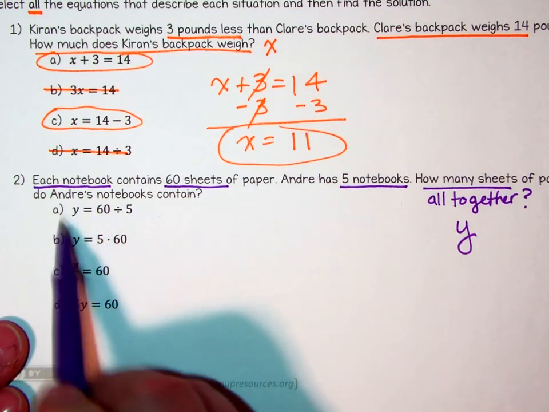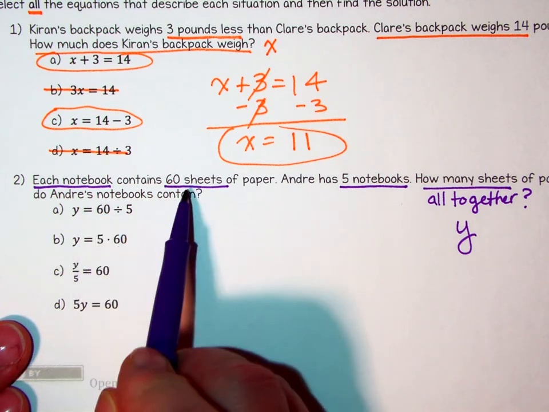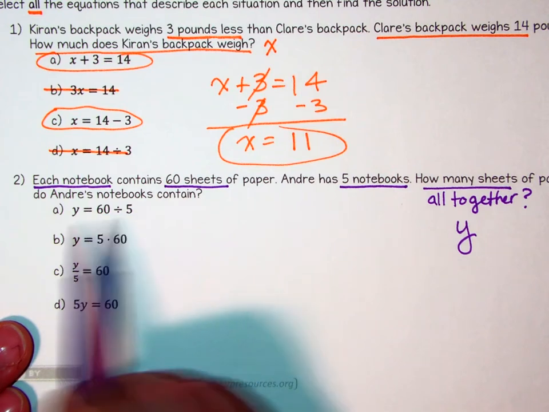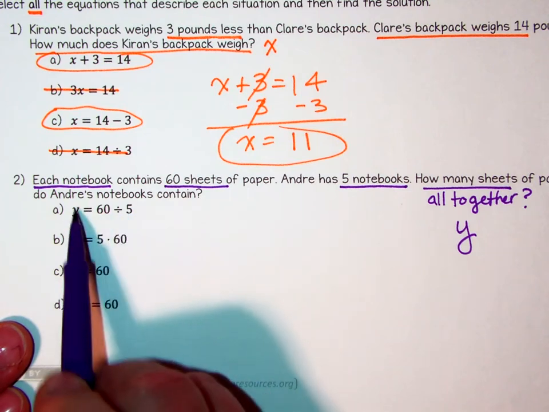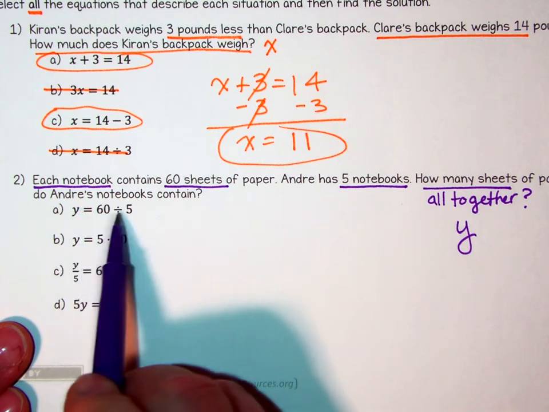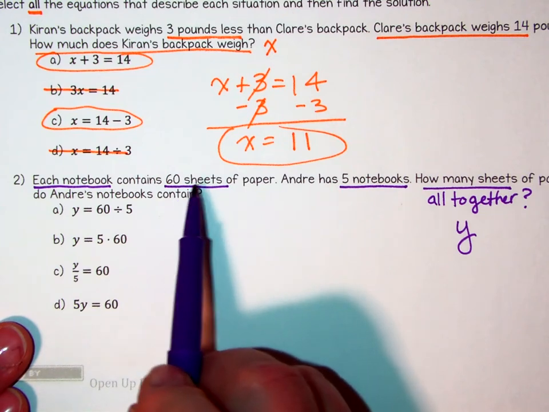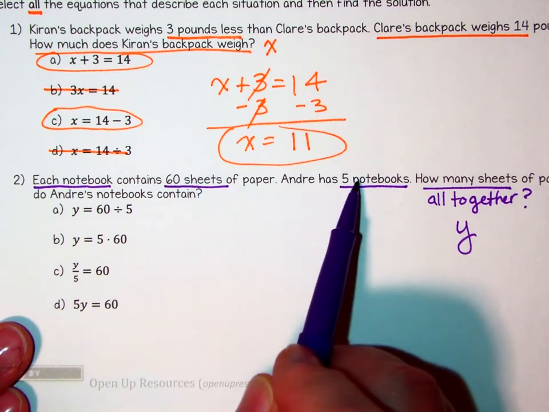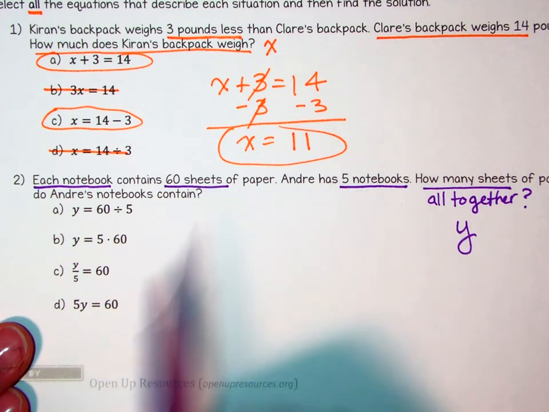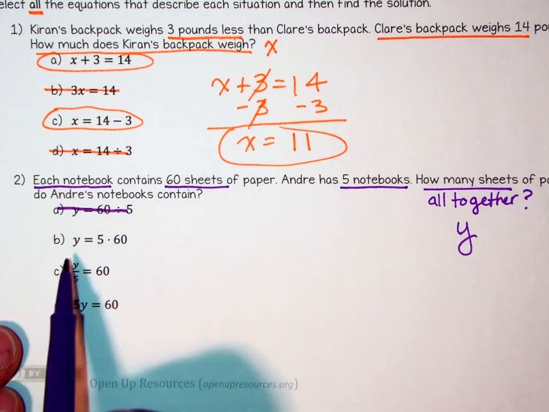So, if I take the total number of notebook pages, would that be equal to 60, the number of sheets in a notebook, divided by the number of notebooks? Nah. This would give me an answer of 12, and I know that the total number of pages cannot be equal to 12, that just doesn't make sense. In fact, I'm just doing this by myself. If I've got 5 notebooks, and each contains 60 sheets of paper, I know that I would need to multiply these two numbers to find the total, not divide. So that is not an option.